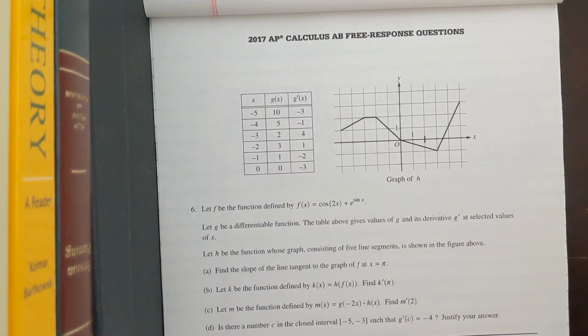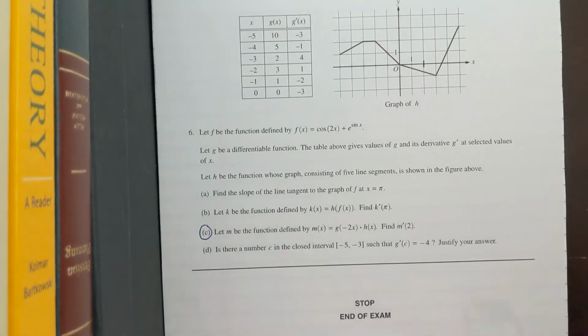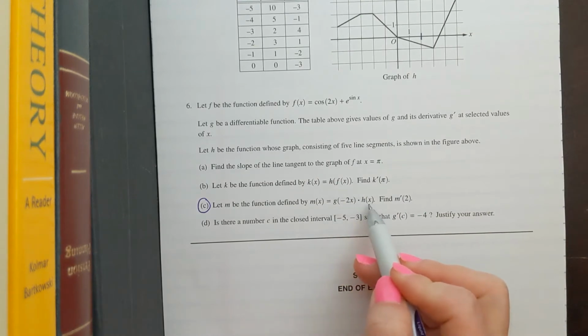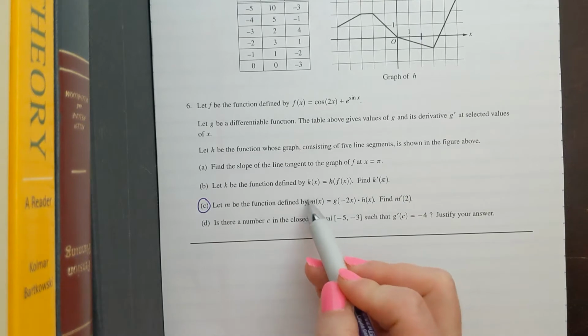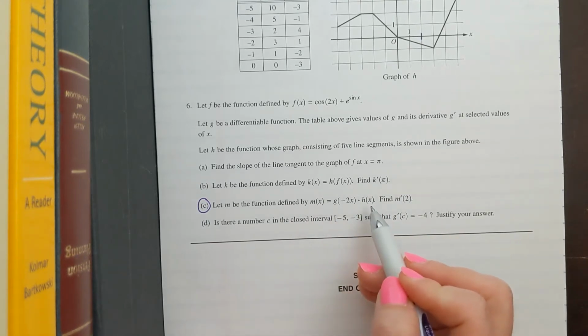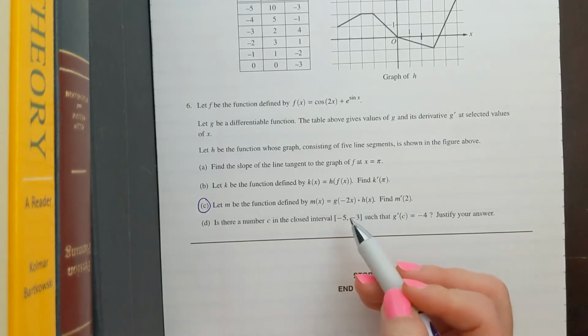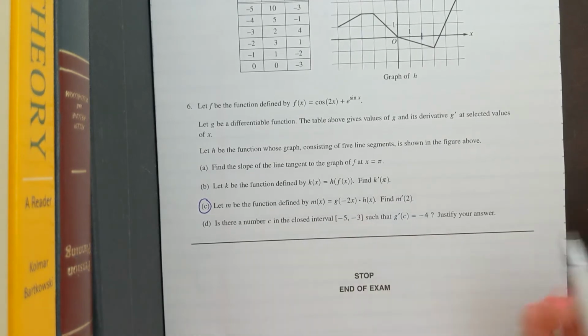Hi, I'm going to be looking at 2017 number 6, part C, where we have m as the function g of negative 2x times h of x, and we want to find m prime of 2. So if I'm going to find the derivative of m, I notice that m is a product of two functions, and then also we have a composition right here. So I'm going to have to use product rule and chain rule combined to find the derivative.